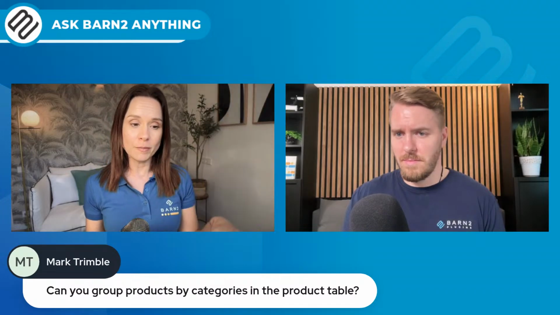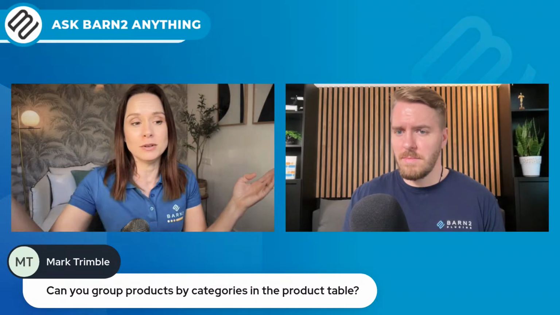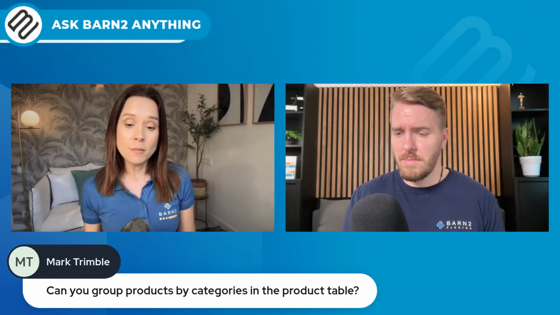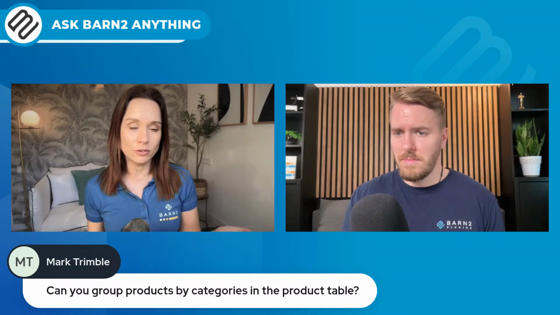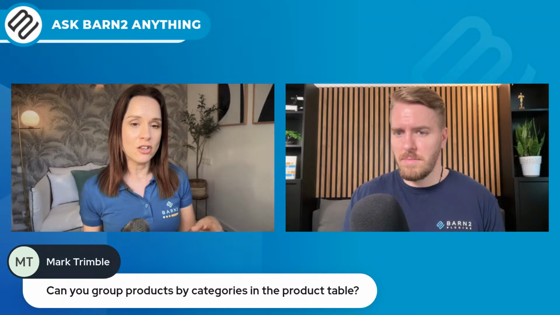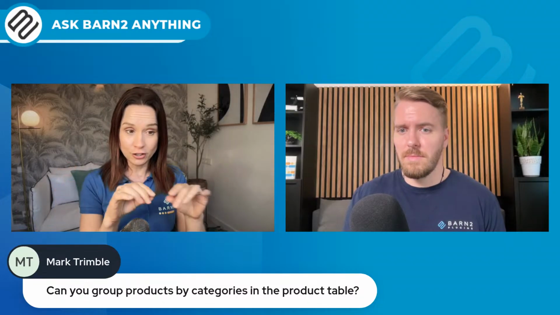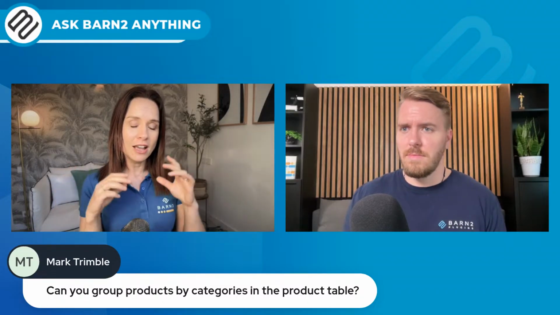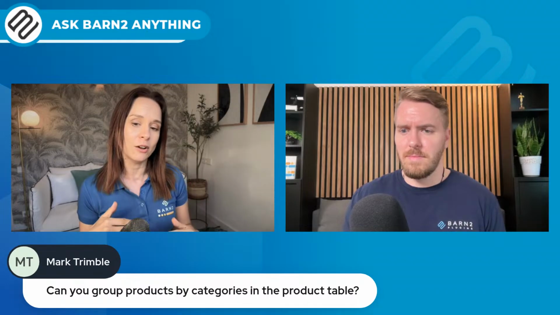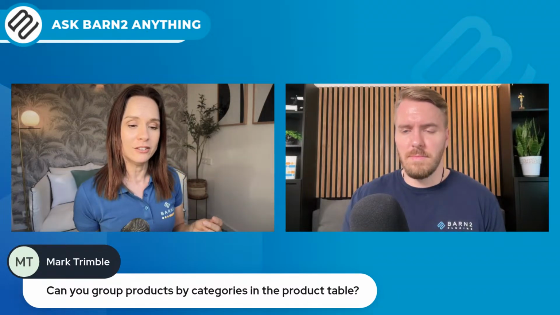So we've intentionally not implemented that and provided other ways to do it. You can sort by category, and then the customer can re-sort by any other column. But you can also create separate tables, one for each category. So you might have one product table on your page for t-shirts, and then a hoodies heading directly on the page, and then a hoodies product table, and so on. So there are multiple ways to do this.